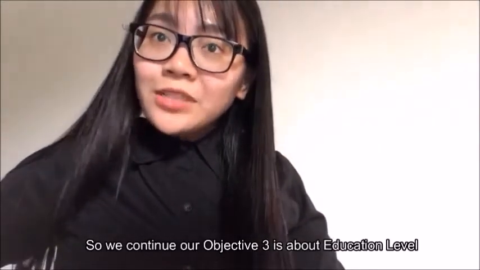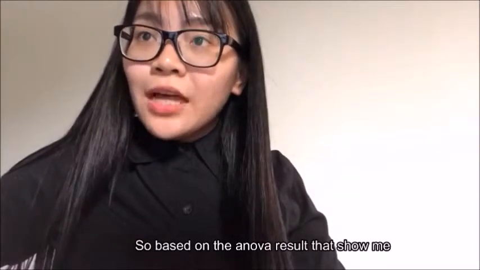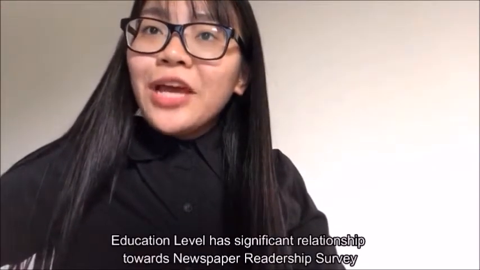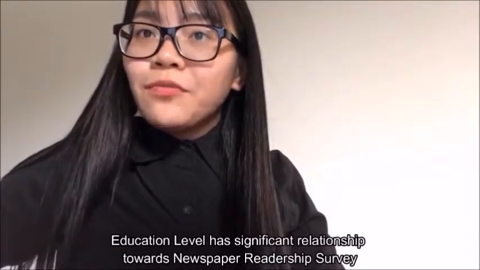So we continue with our objective 3, which is about education level. Based on the ANOVA result, it shows education level has a significant relationship towards the newspaper readership survey.